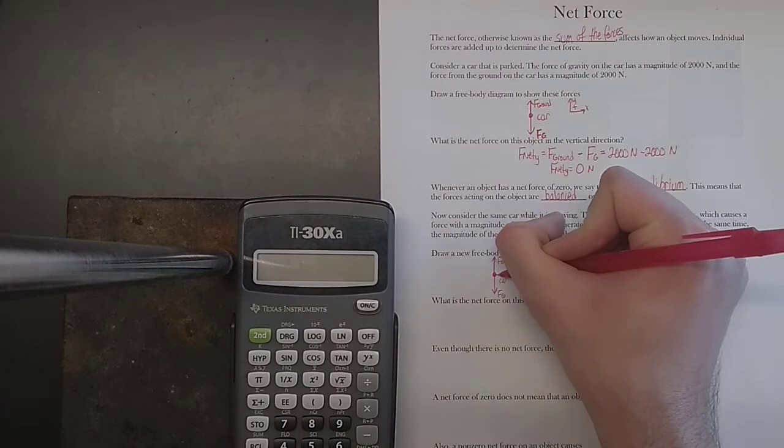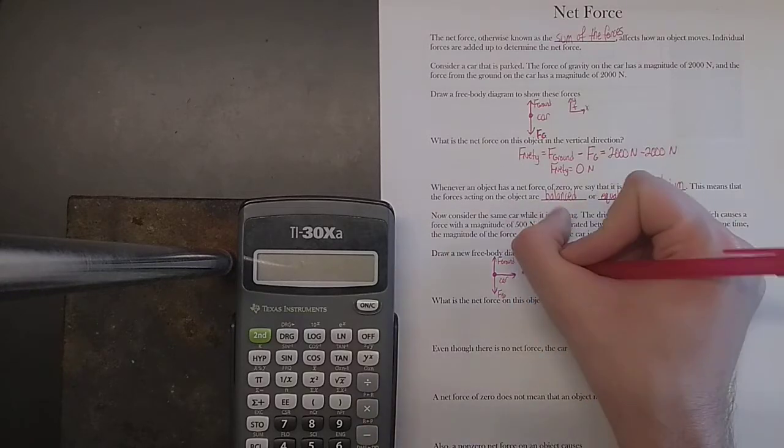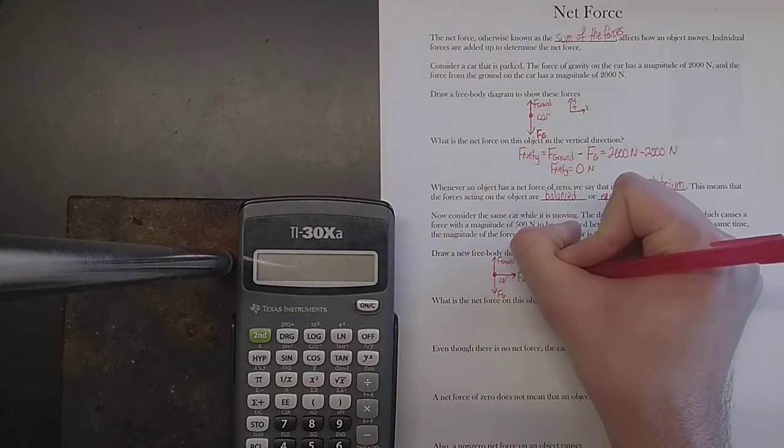I'm going to have the force forward between the tires and the road. And again, what that's really caused by is the gas combusting in the engine. So let's call that F gas.